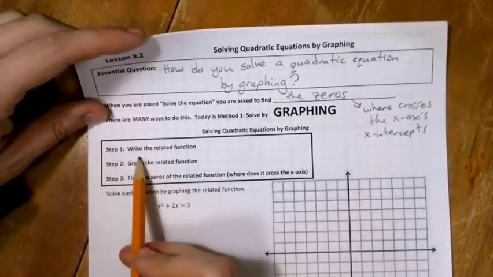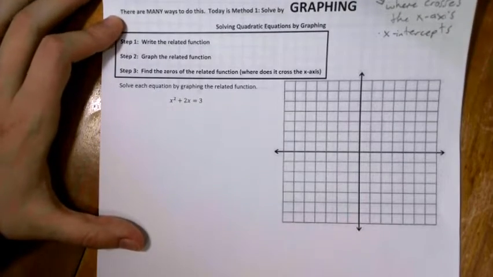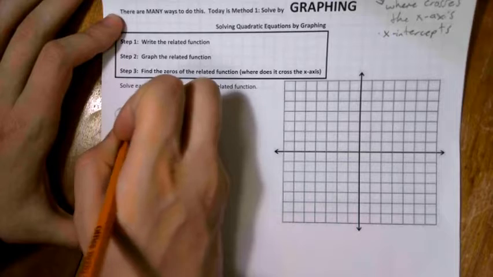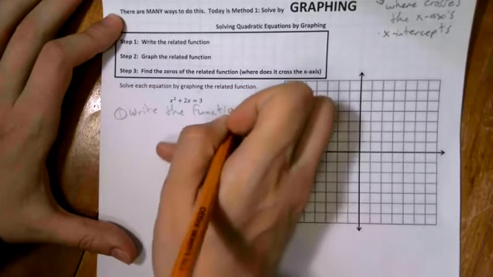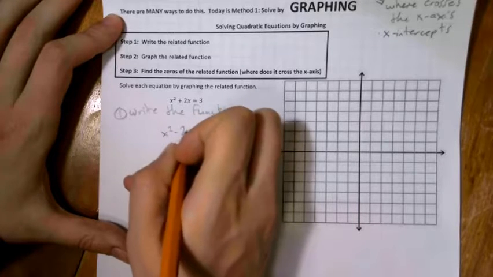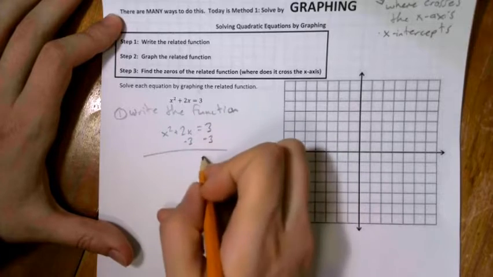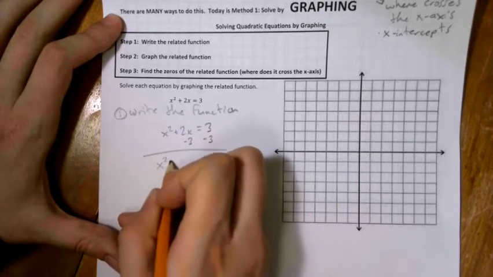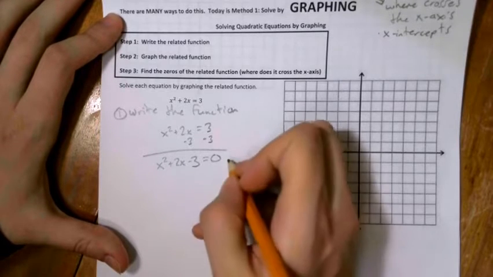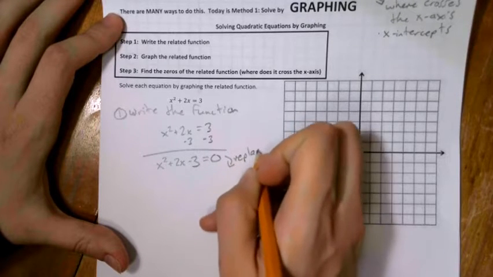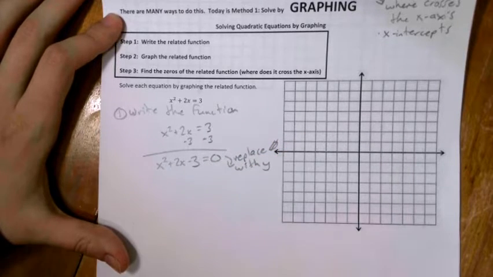The first step is to write the related function. So we have been given x squared plus 2x equals 3. We need to write the function. I'm going to subtract 3 on both sides so that I can get an equals 0 here. I've got x squared plus 2x minus 3 equals 0. To write the function, all I'm going to do is replace my 0 with y. That will turn it into a function.